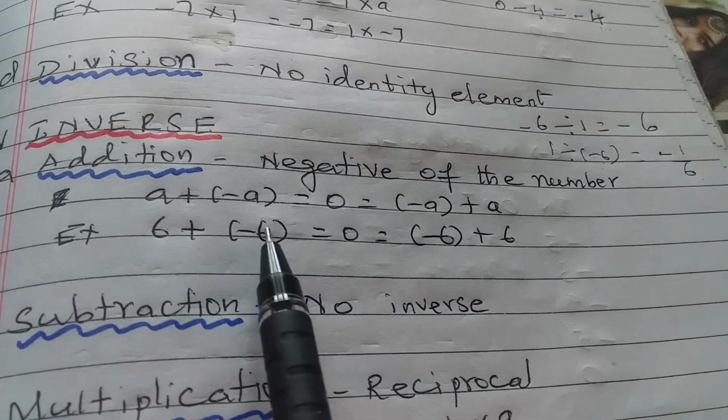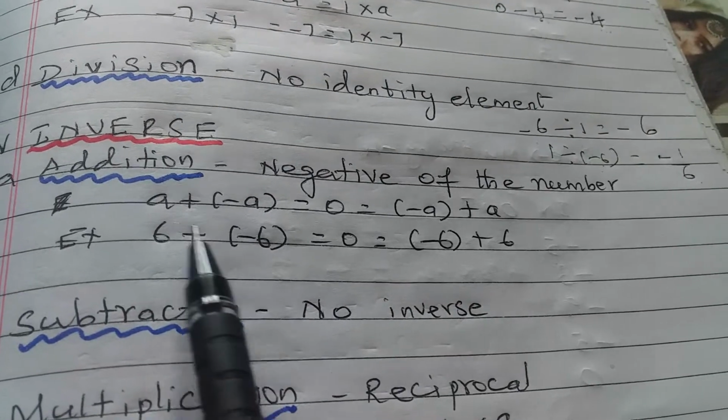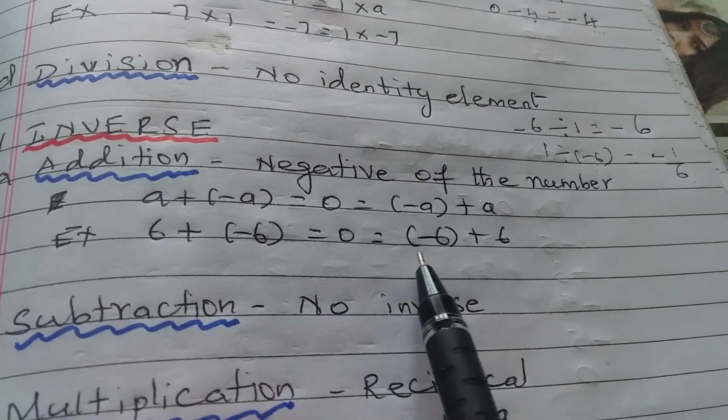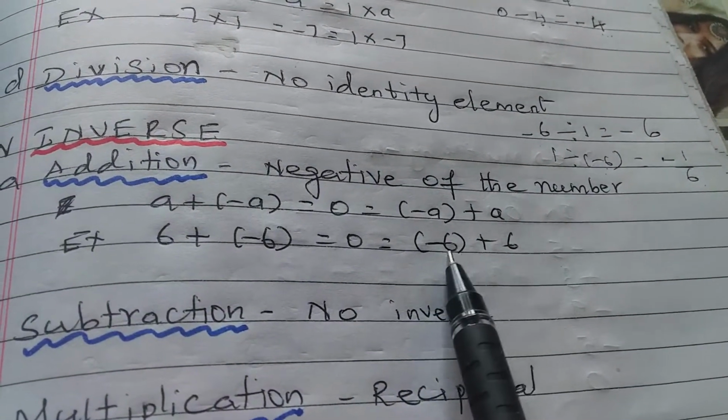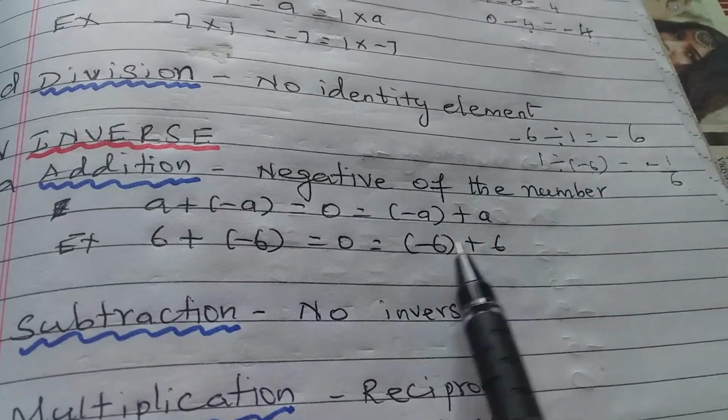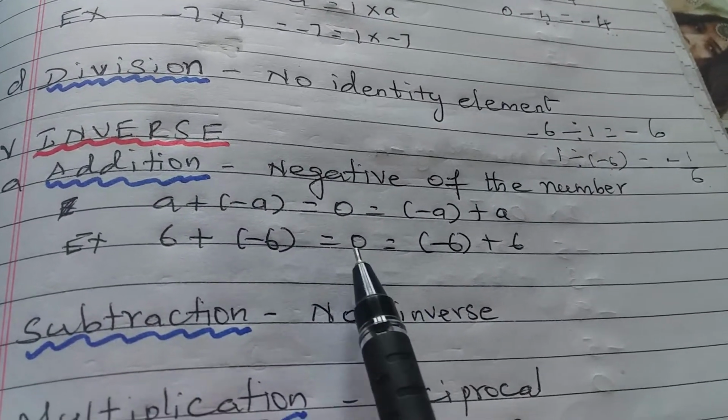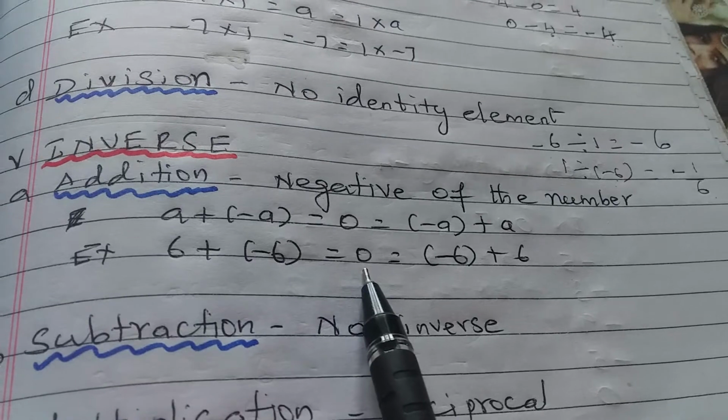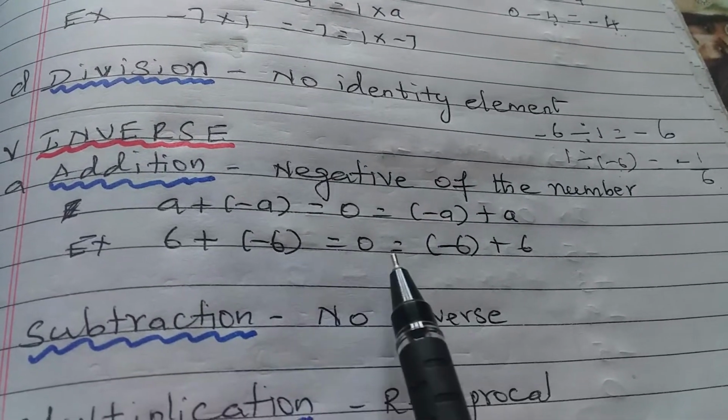And when you add plus and minus, signs are different. You have to subtract. 6 minus 6 is 0. Here again, signs are different. When the signs are different, the rule is subtraction. So 6 minus 6 is 0. And 0 is neither positive nor negative, so it has no sign. So we're getting 0 as the answer.